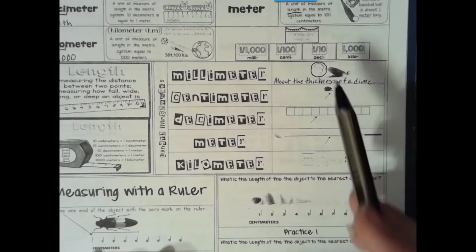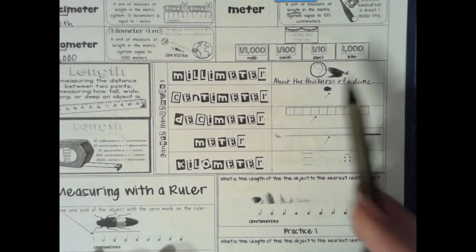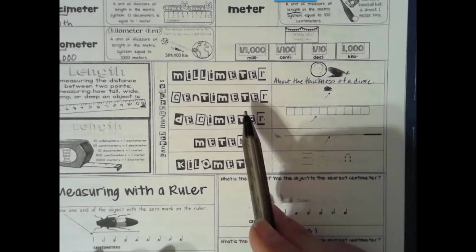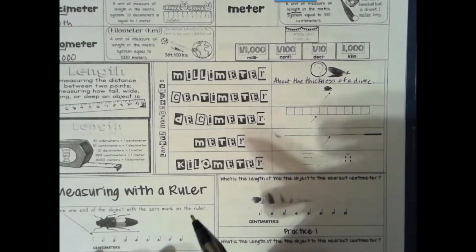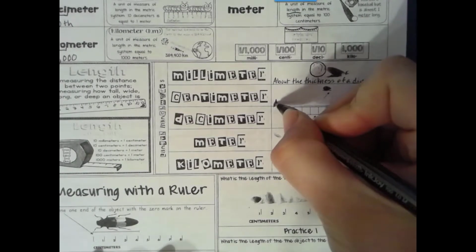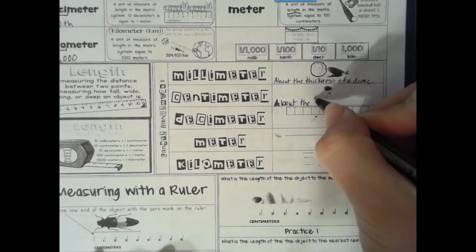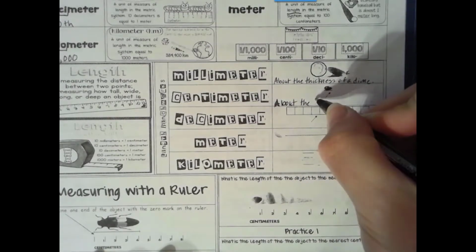Centimeters, so 2 of these make up 10 of these. So if you stack 10 dimes, that would give us a centimeter. So a centimeter is about the length of a ladybug.